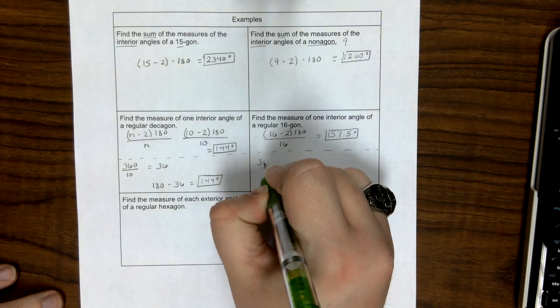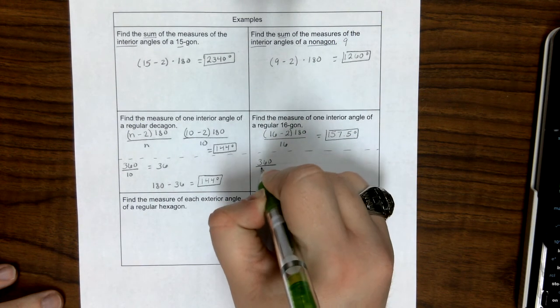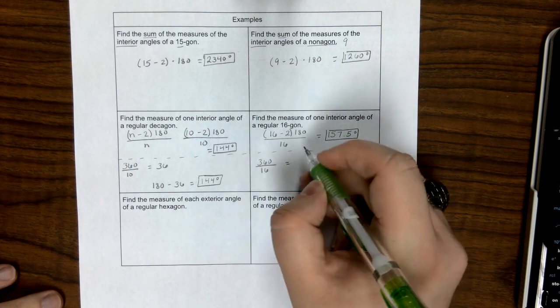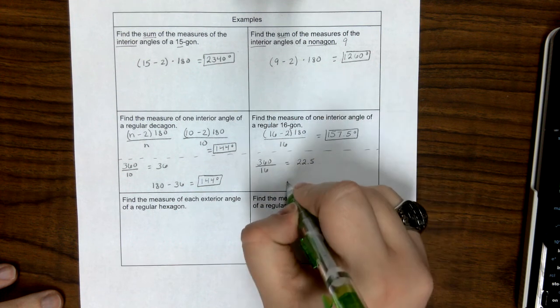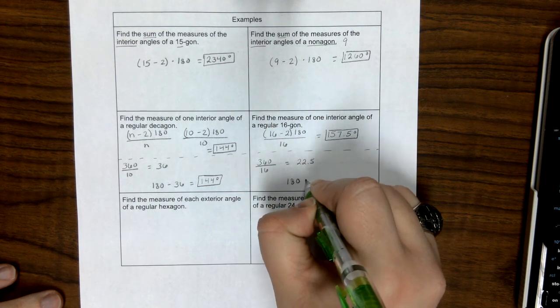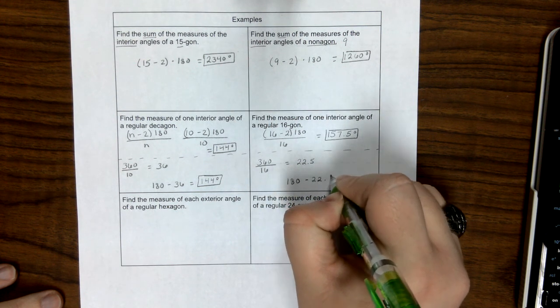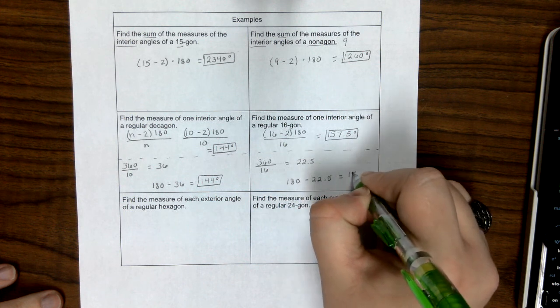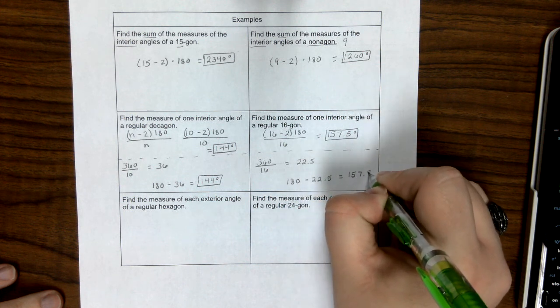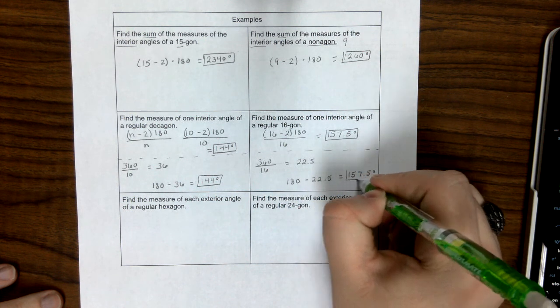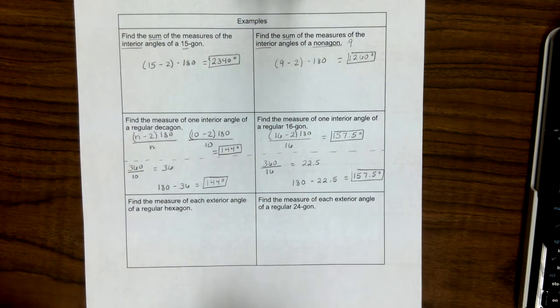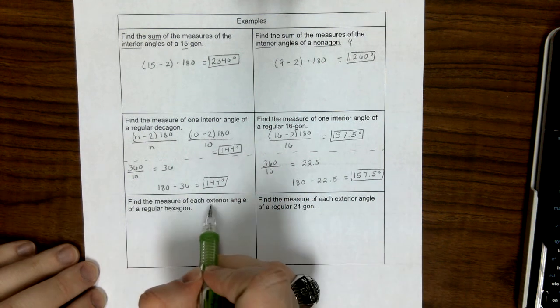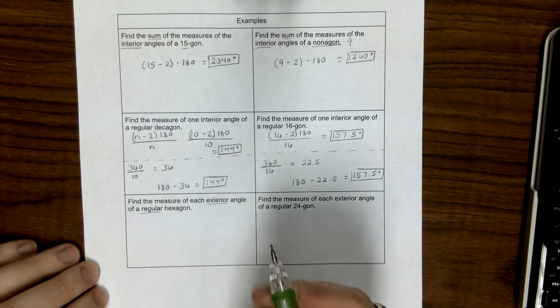Or I could do 360 divided by 16, and that's going to get you 22.5. And then 180 minus 22.5 equals 157.5. Find the measure of each exterior of a regular hexagon.